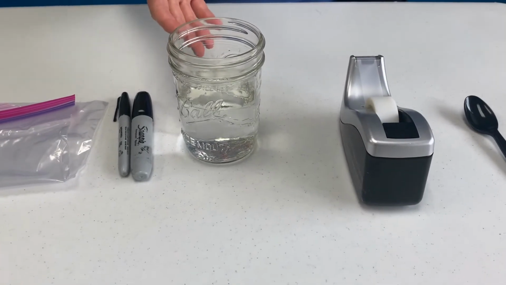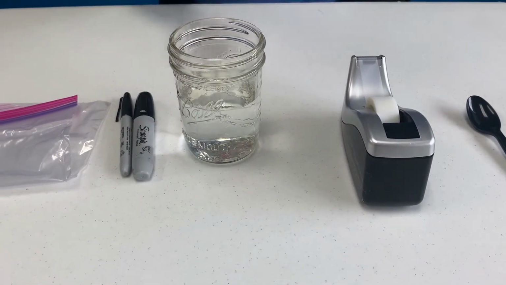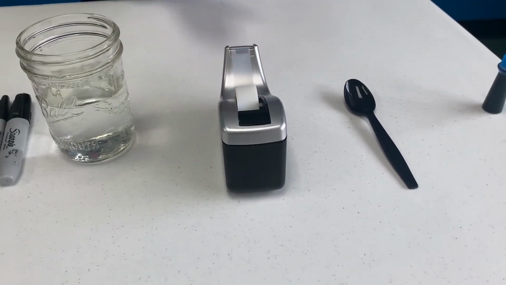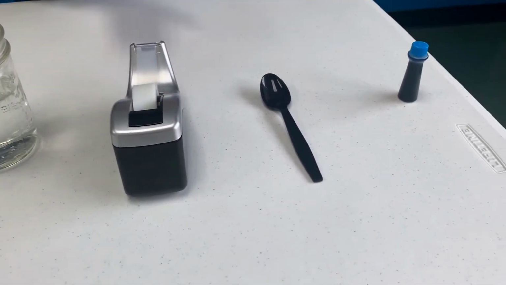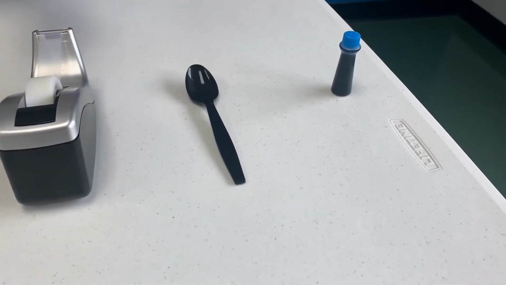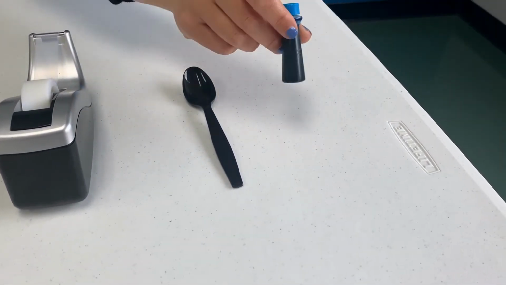You'll also be needing some water. 2 to 3 cups works best for the size of bag we have. You will also need some tape. Now, these next 2 materials aren't necessary, but if you do have them, that's going to be great for this project. And that's going to be a spoon and some blue food dye.